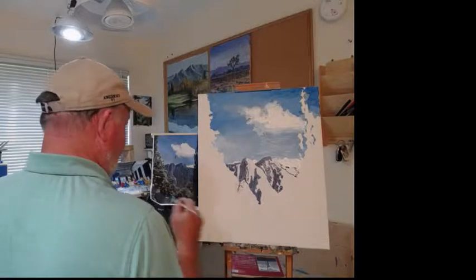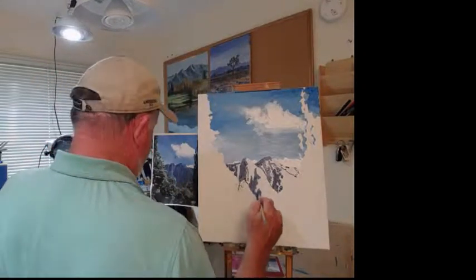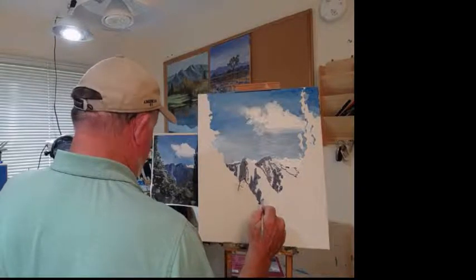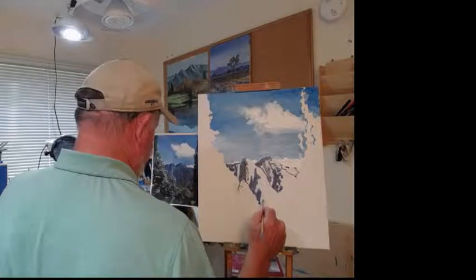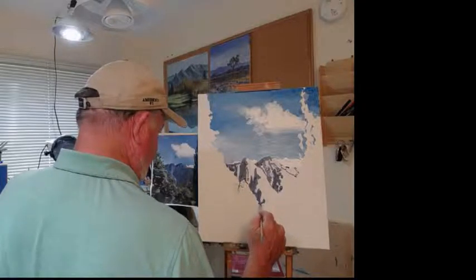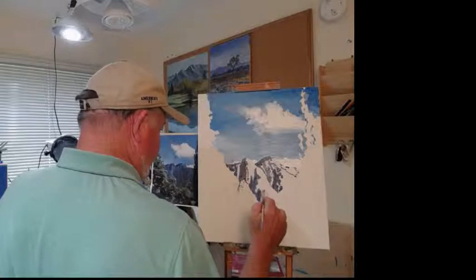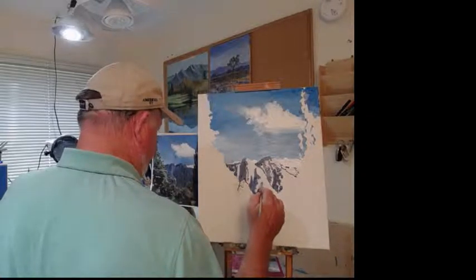Same thing. Still just working on my dark areas of the mountains in the background here. Now, an interesting thing starts to occur in this painting, in the mountain, and I'm starting to see it.